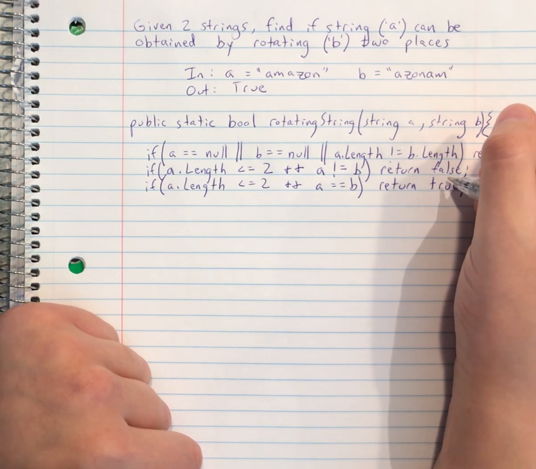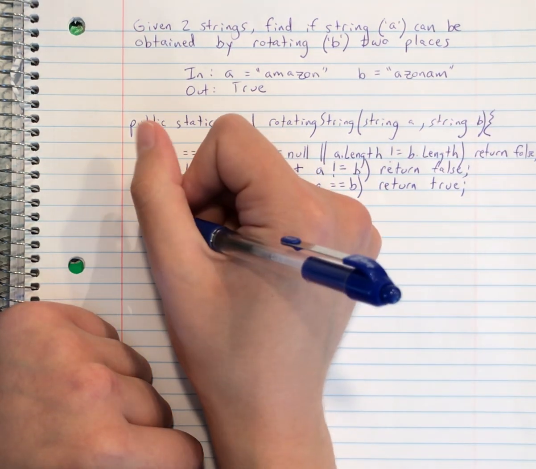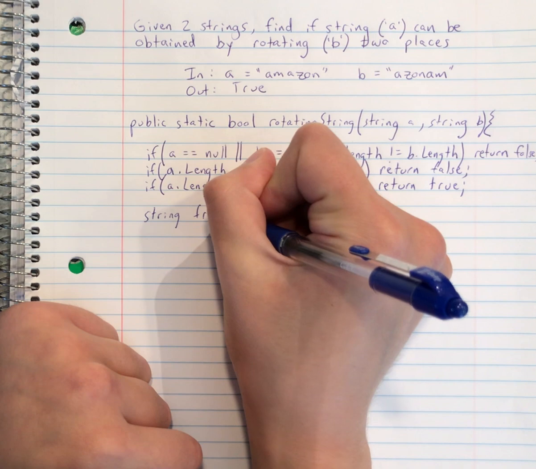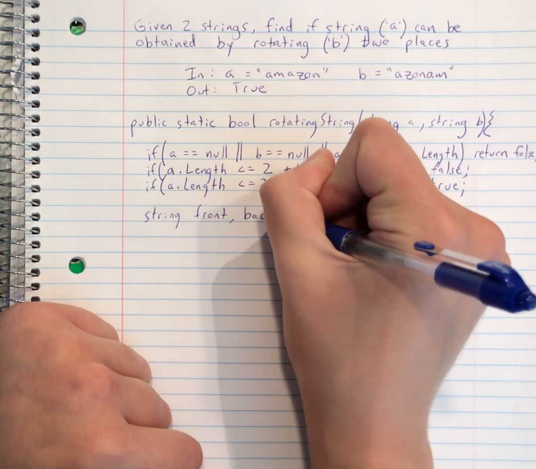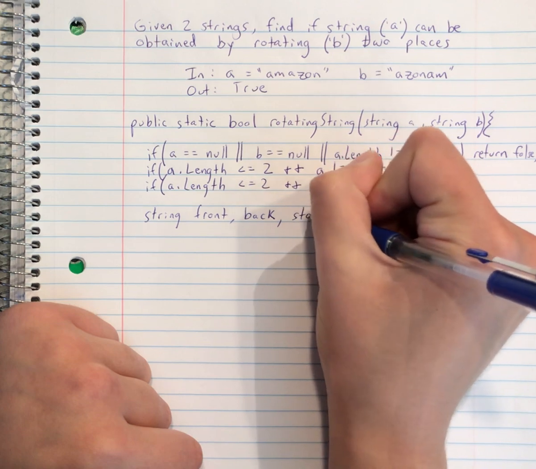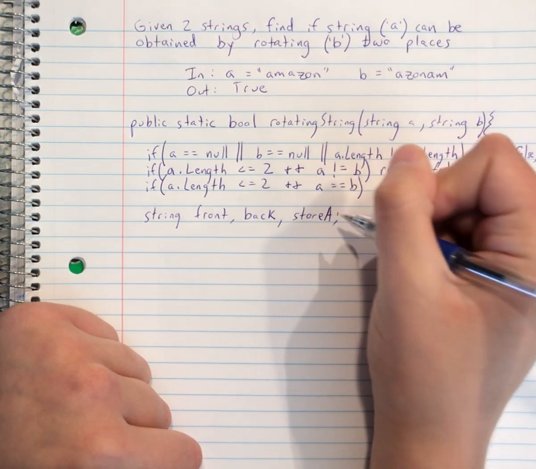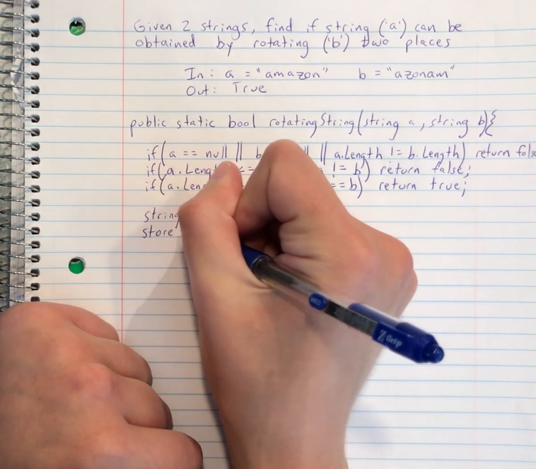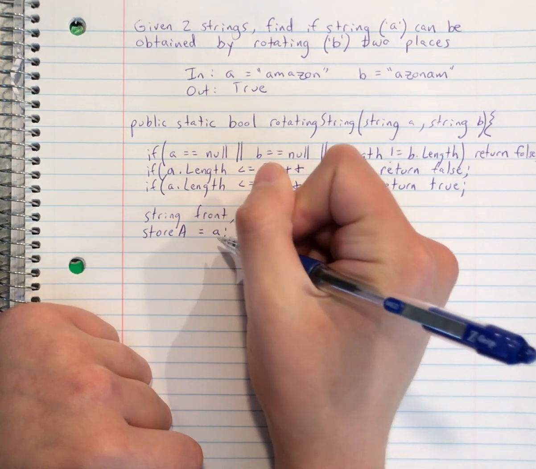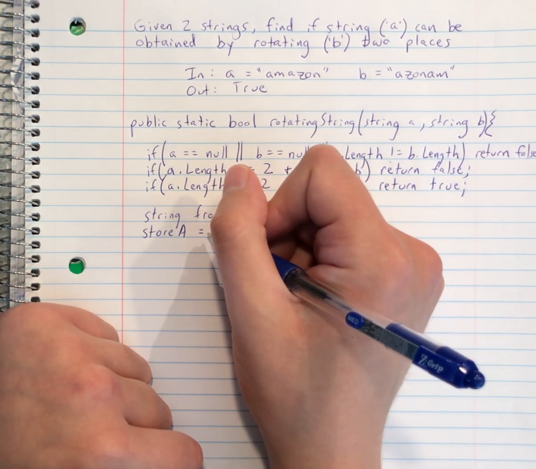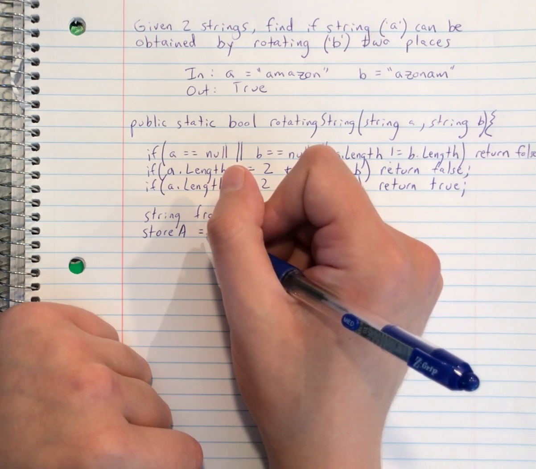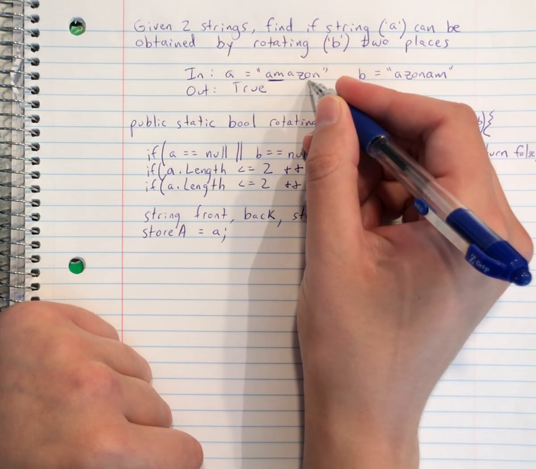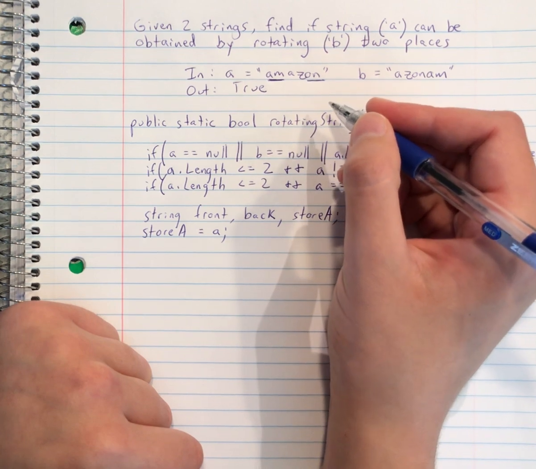Okay, I'm going to create a few variables here. Front, back, and store A. I'll assign string A to store A. Okay, so what I'm going to do is isolate the first 2 letters of A and isolate the back 2 letters of A. I'll start with the back.